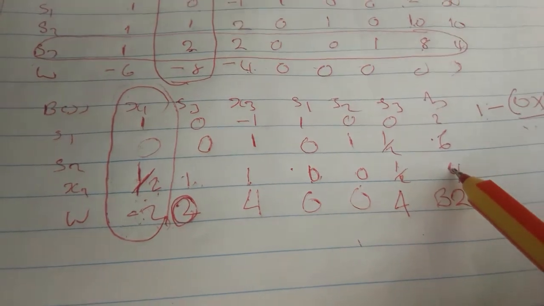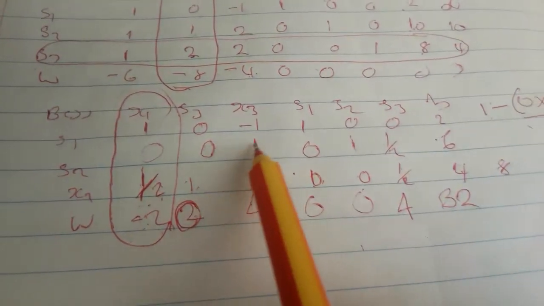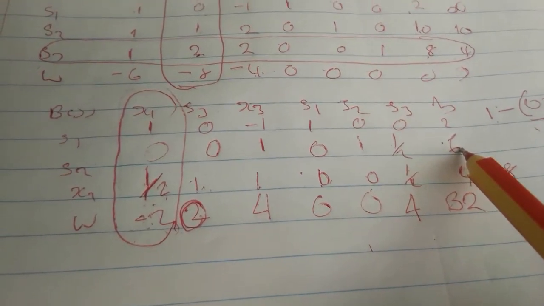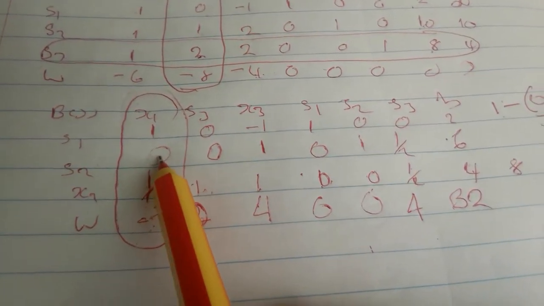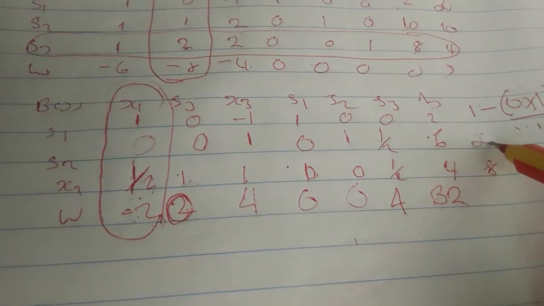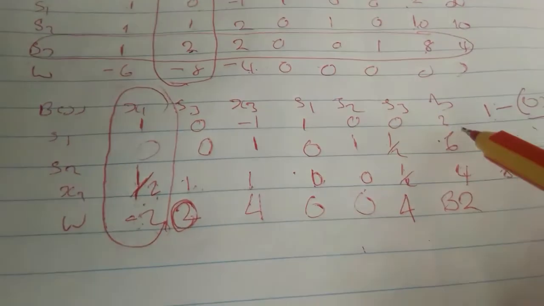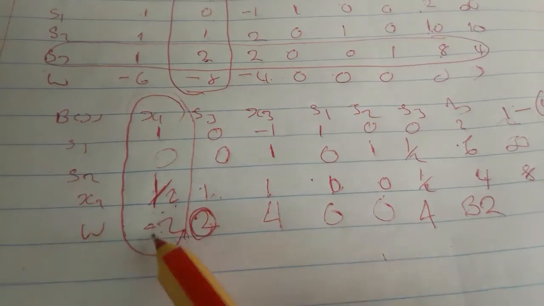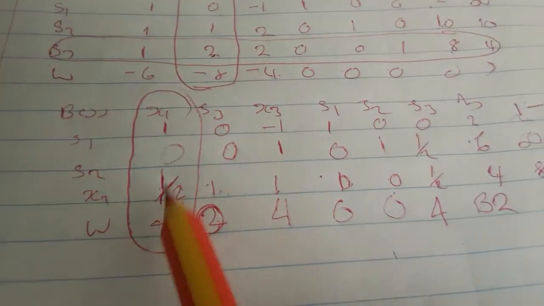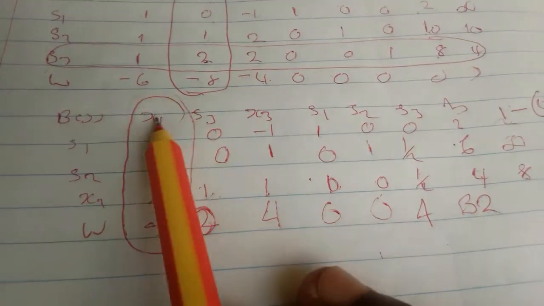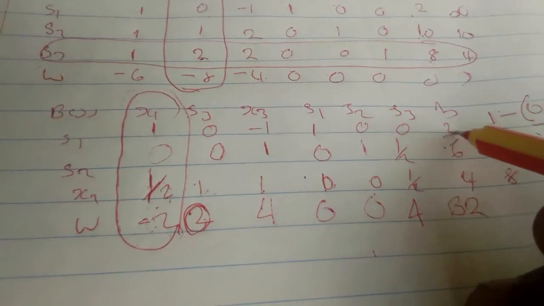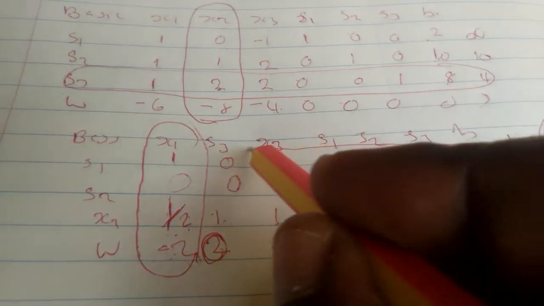So you see 4 divided by a half, we get 8. 6 divided by 0, infinity. You see 2 divided by 1, 2. So this is the key row, key column. From the key row we identify the smallest. This one is smallest. So you can circle it.